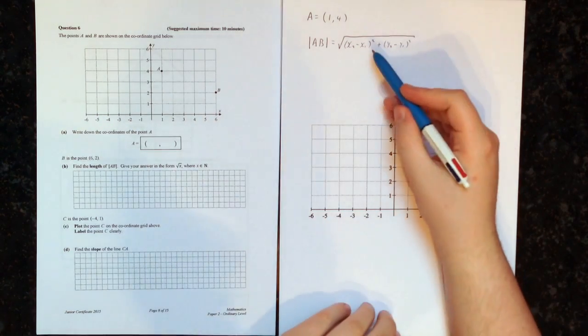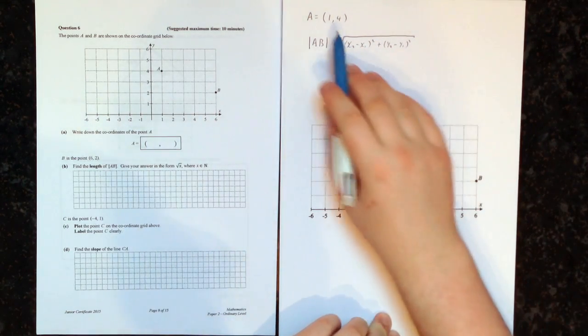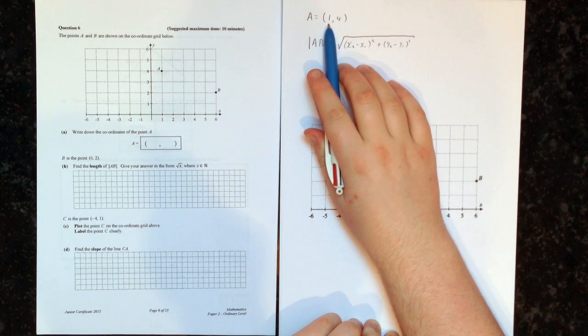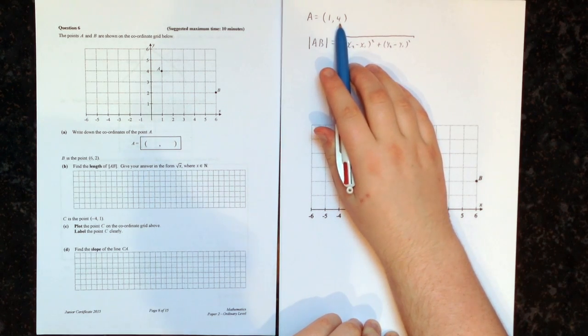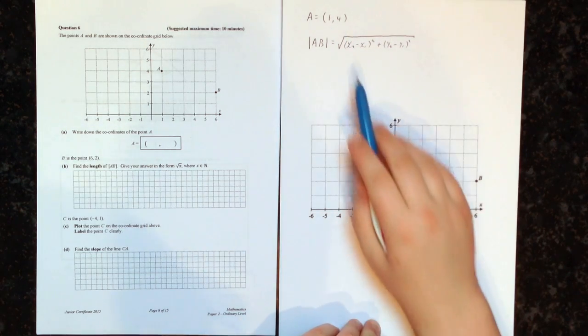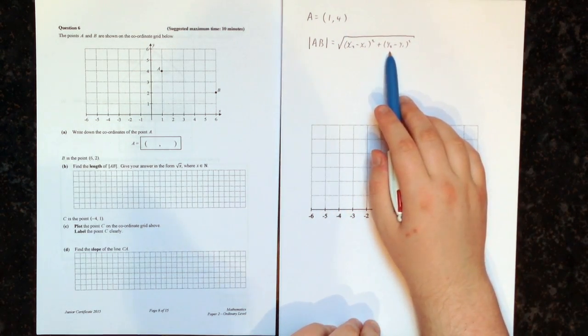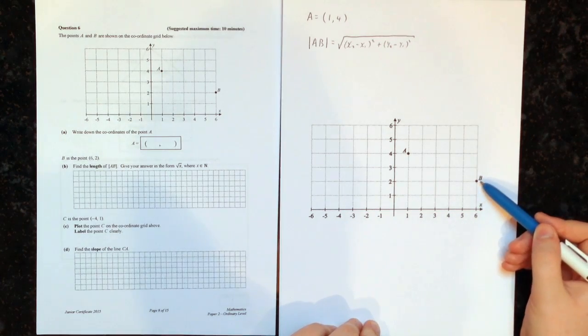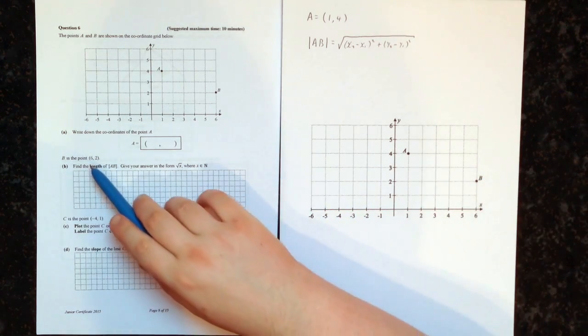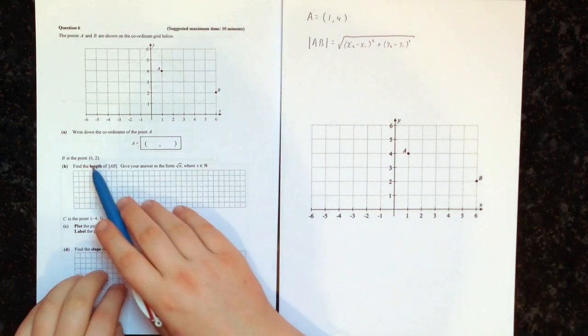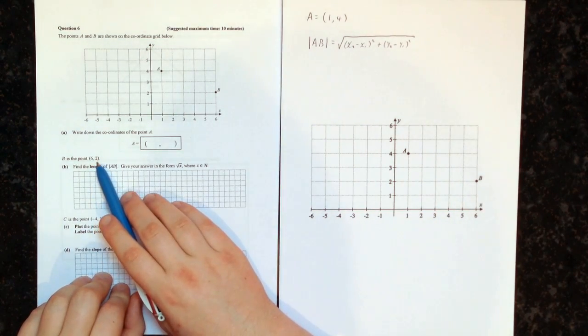So our values for x1 and y1 will be the point A. So x1 will be 1 and y1 will be 4. So they're the coordinates of the first point. And for x2, y2, they will be the coordinates of the second point. They'll be the coordinates of B, which will be 6, 2. So x2 will be 6 and y2 will be 2.